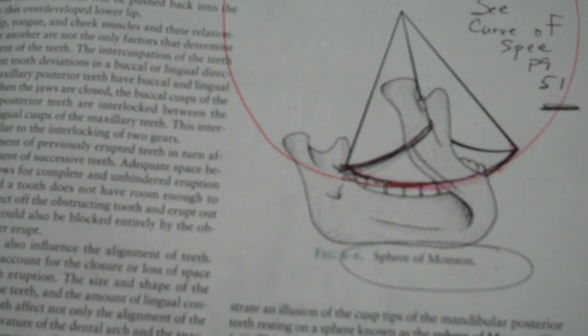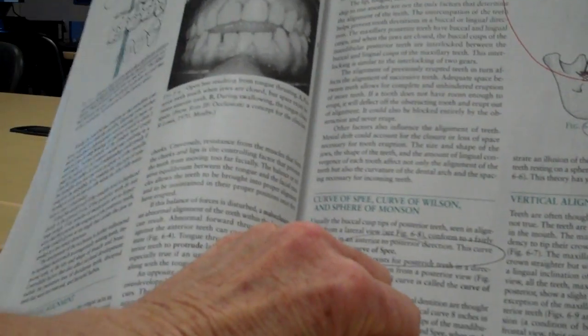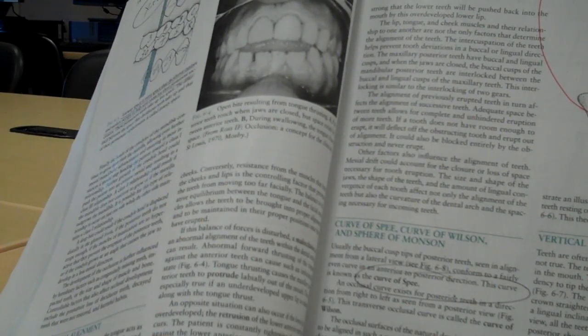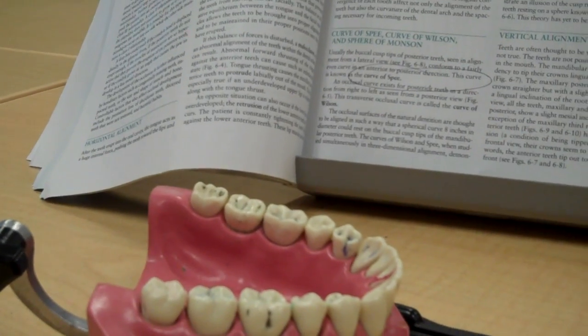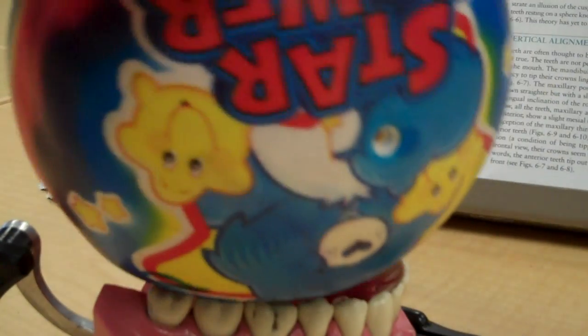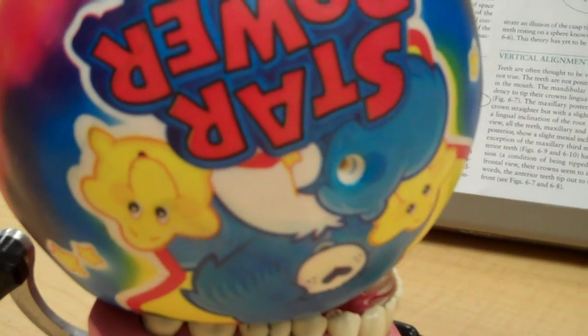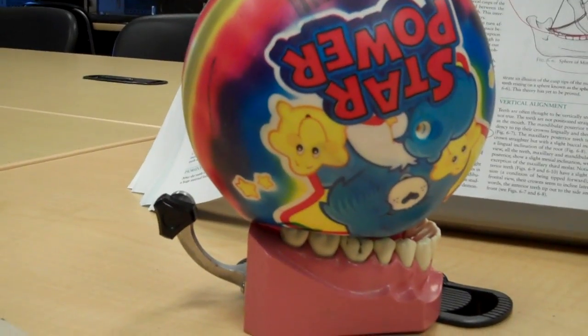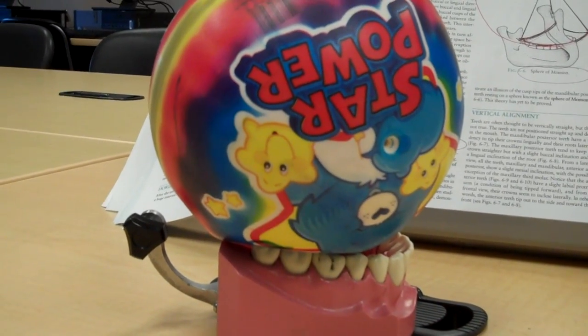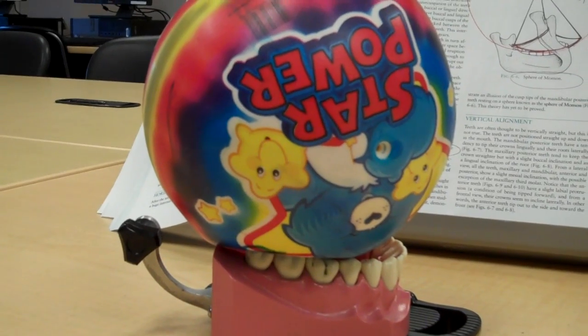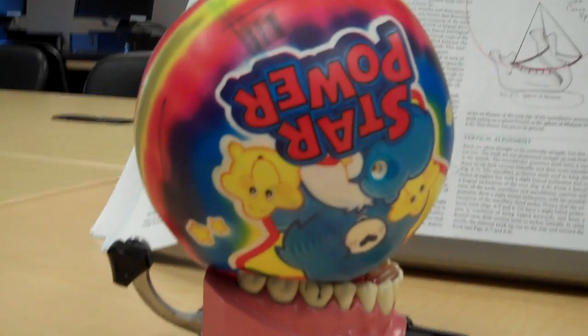So I'm going to move this book for just a minute and show you my rendition of the sphere of Monson. You have the dentiform, you have the mandibular teeth, and if you take an 8-inch sphere, and I think some of the air has now gone out of my ball here, you see how this sphere, this ball, sits on the dentiform, and you have to imagine that your skull is really what they're talking about.